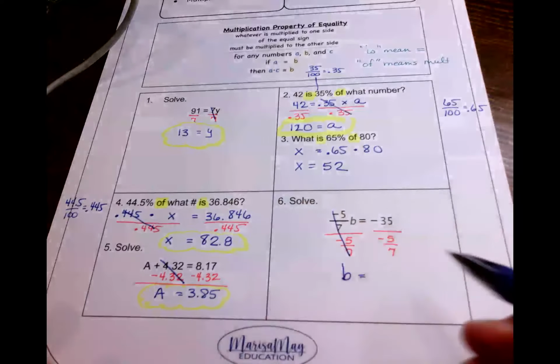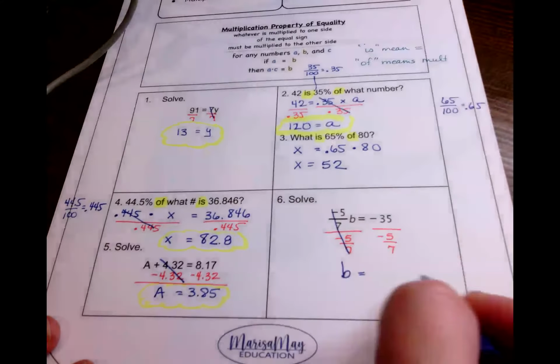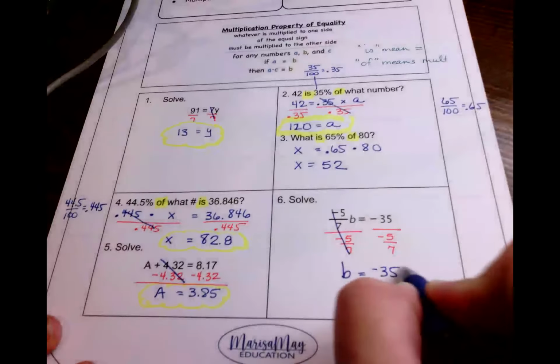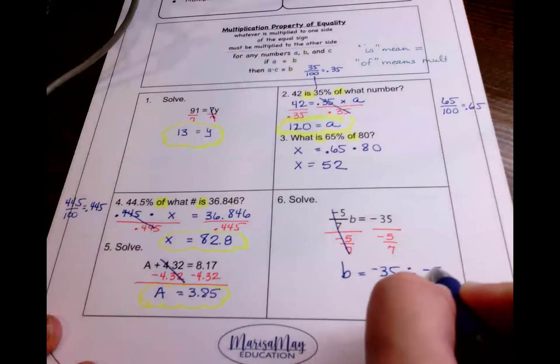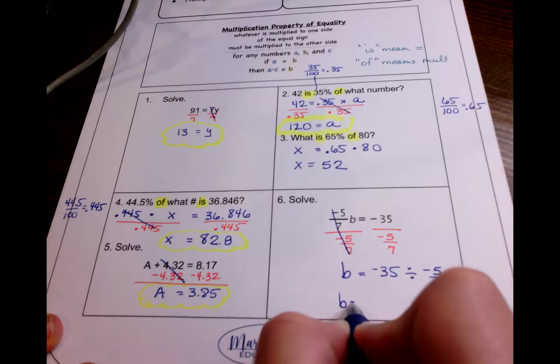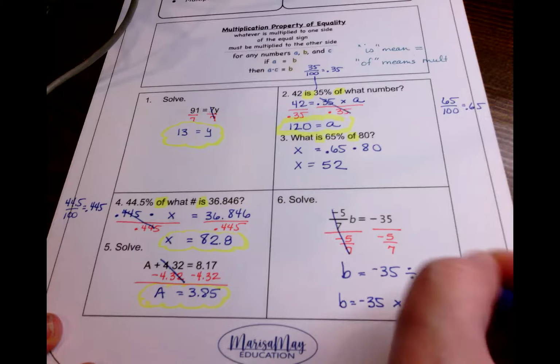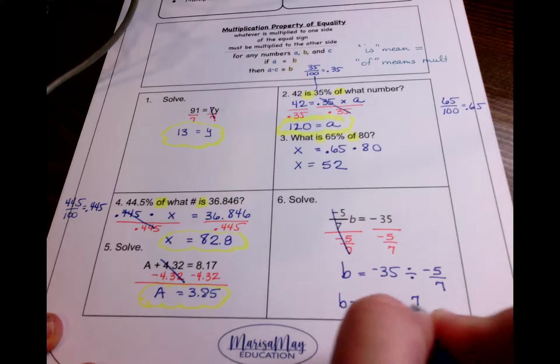And so here is the dilemma: how do I put that in my calculator? I've got -35 divided by -5/7. Let me write it in a little bit different format because it's going to make a little bit better sense if I write it like this. Now, when we divide fractions, we flip the second fraction only and multiply. So I'm going to rewrite this as a multiply problem, but I'm going to flip this fraction.